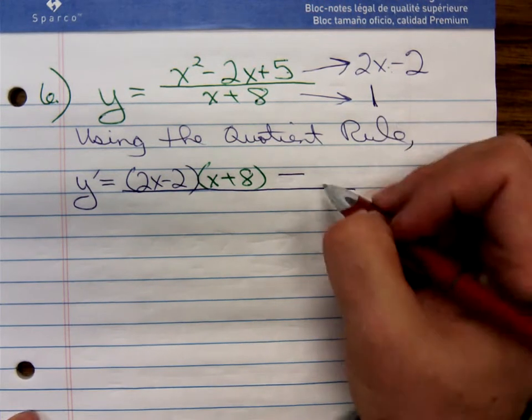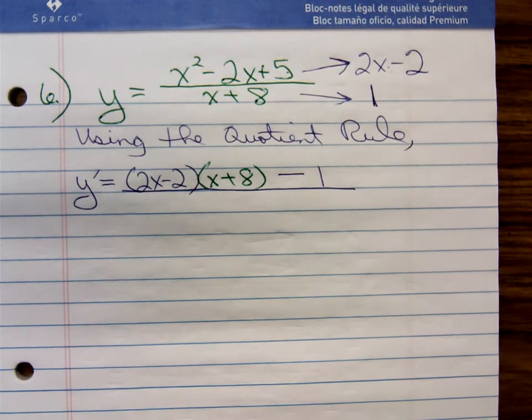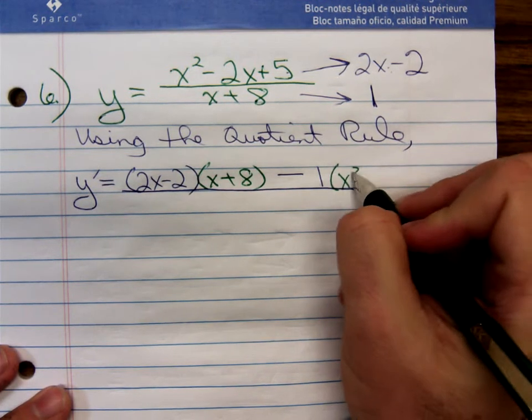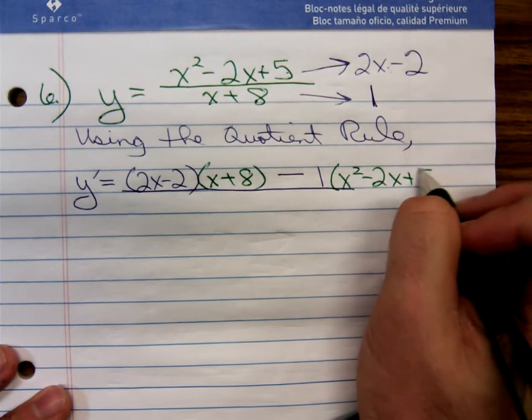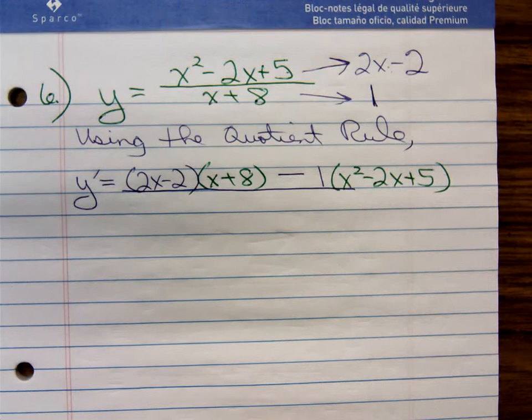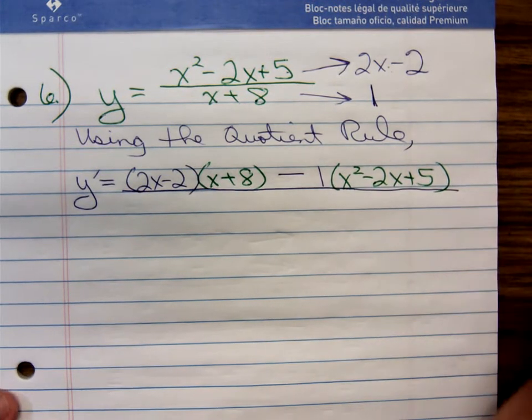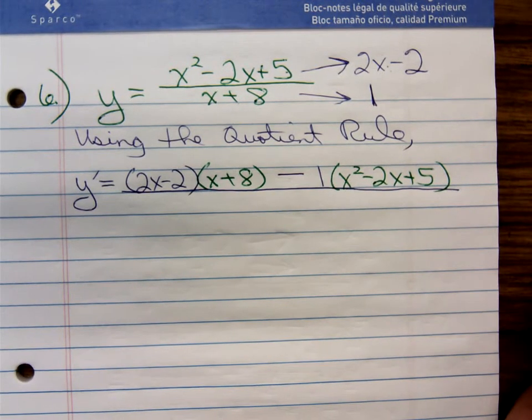times x squared minus 2x plus 5 all over x plus 8 squared.